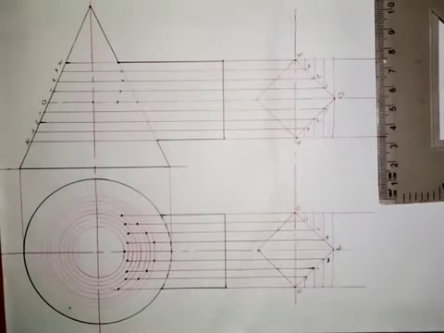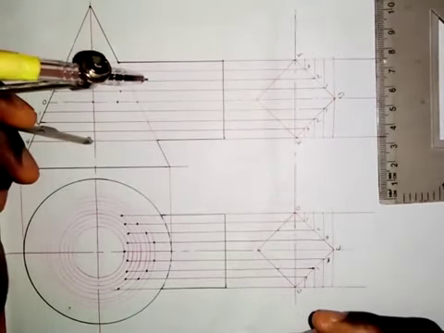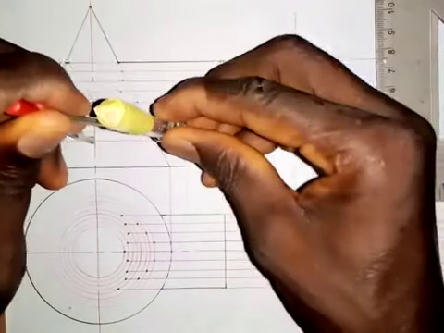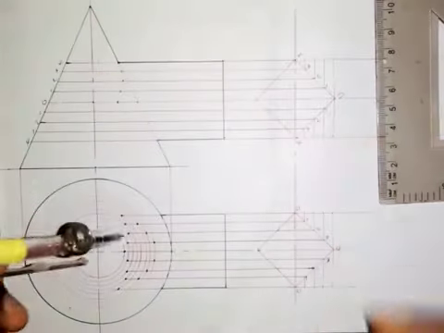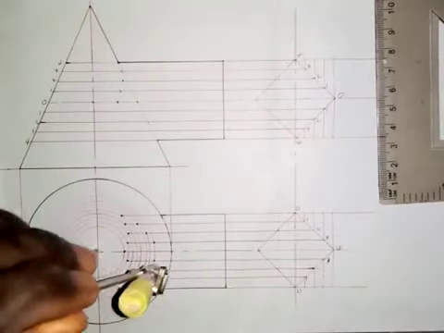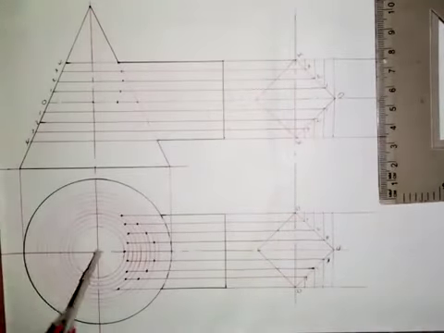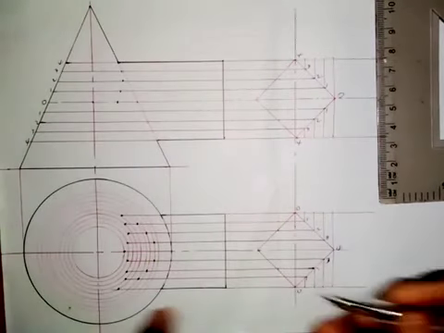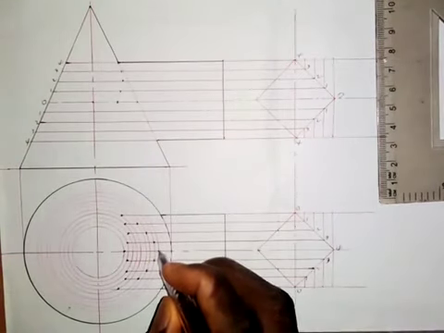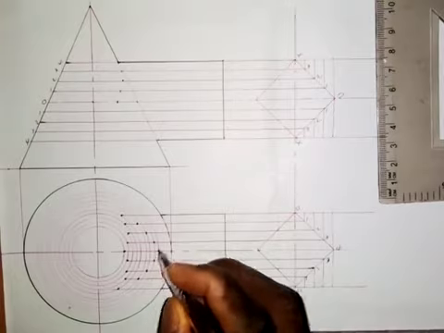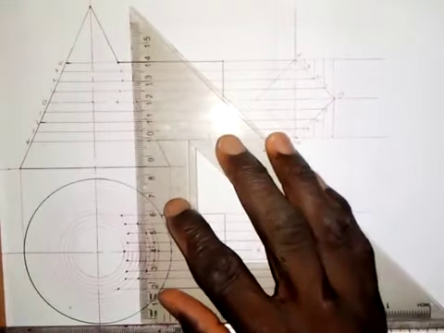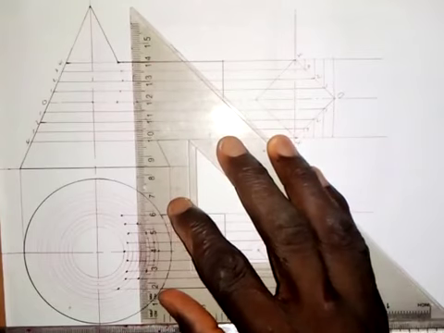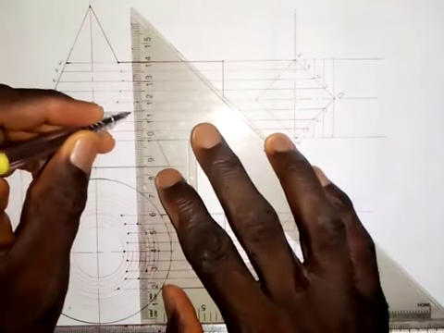Then the last one is 4. So we put at this point, and we extend to this point on the cone. Then we draw a circle. So 4, they intersect here. So those are the points in the plan. Okay, so let's get the points in the elevation. For 1 that we just got, they intersect at this point.